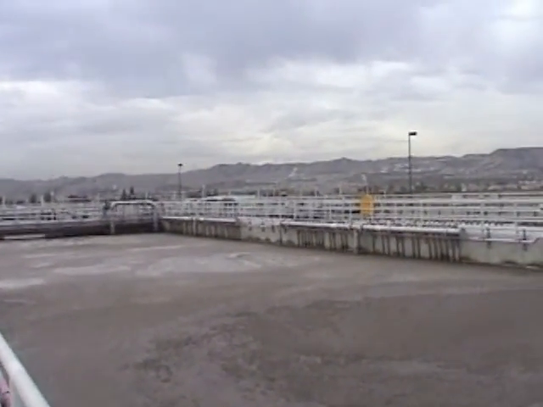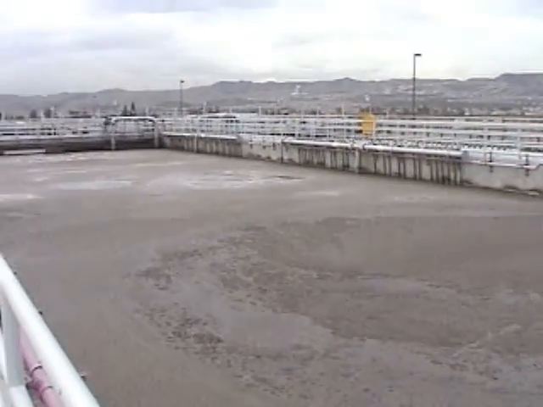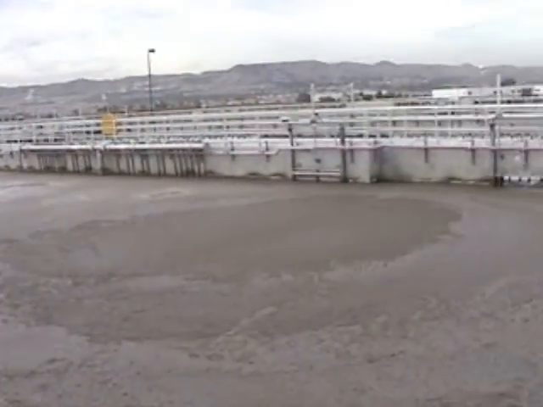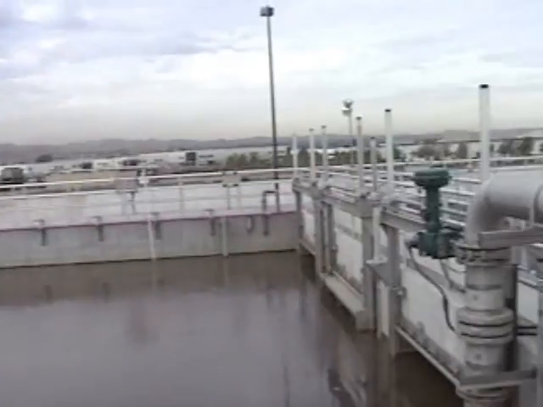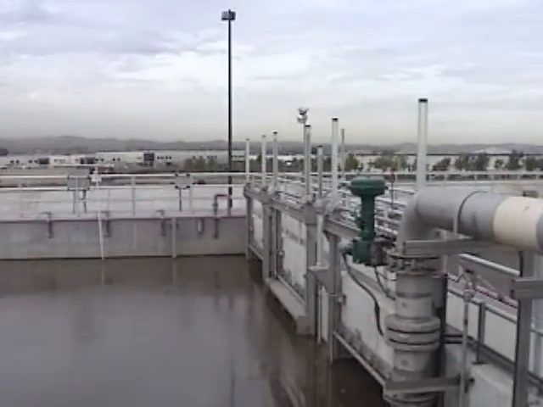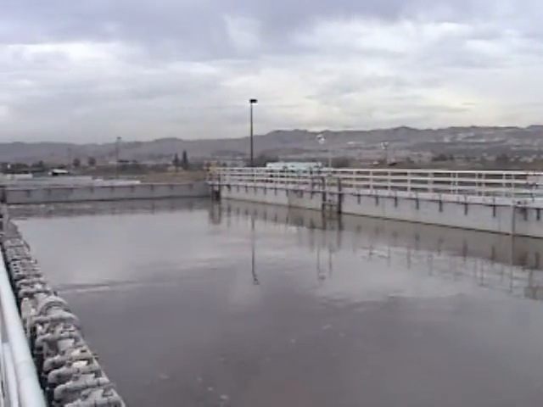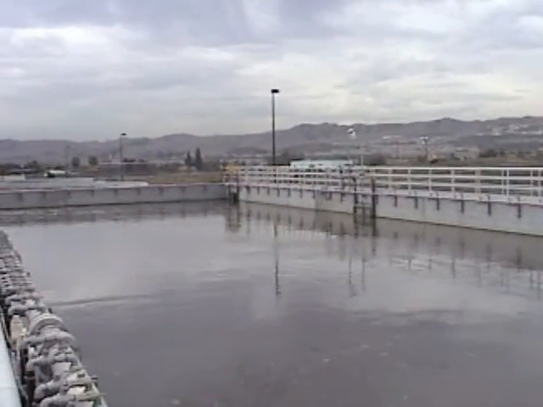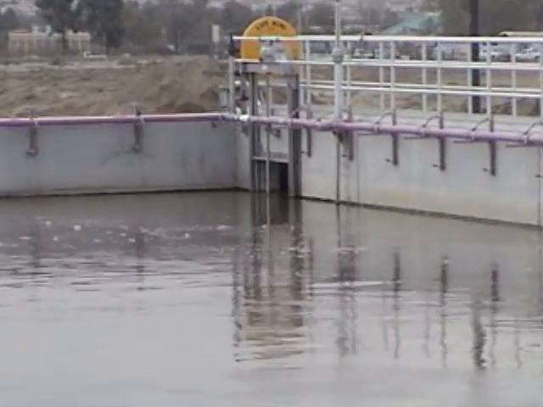And the basin that you're looking at right now is train 4. It's the western side of the plant. The primary effluent entered down in that section of the tank and goes along the channel that they're standing on right there all the way to that corner, and that's where the primary effluent enters the aeration basin. This is train 4, like I mentioned before.